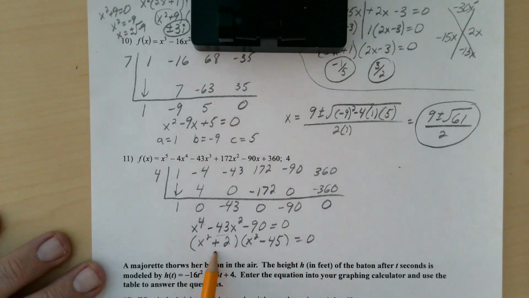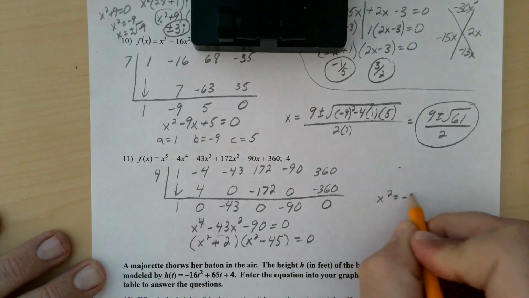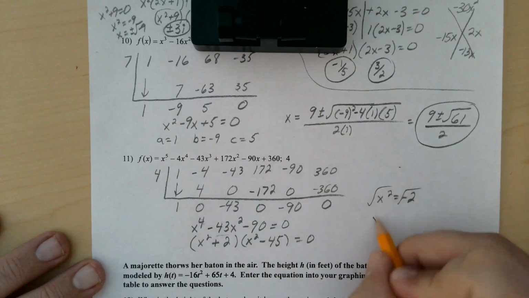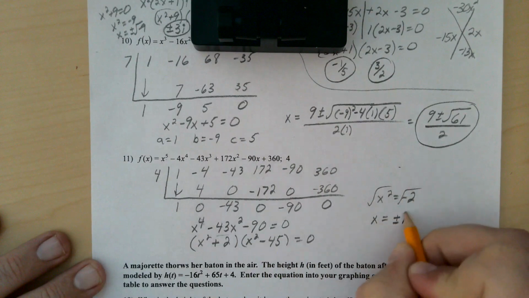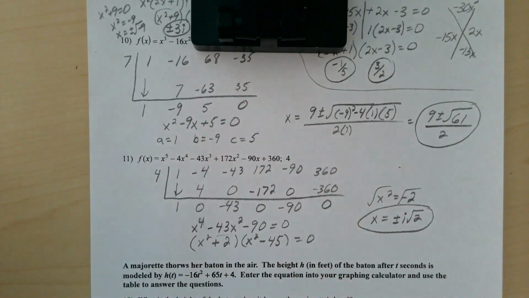I know it's going to be imaginary because I have to subtract the 2, so I'll show it over here. I'm going to subtract the 2 and take the square root. So that's going to result in plus or minus i root 2. Okay, that's 2 of your zeros.